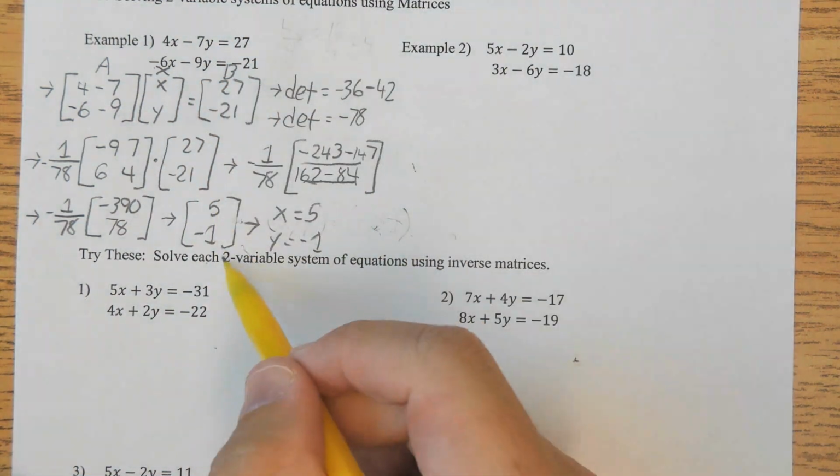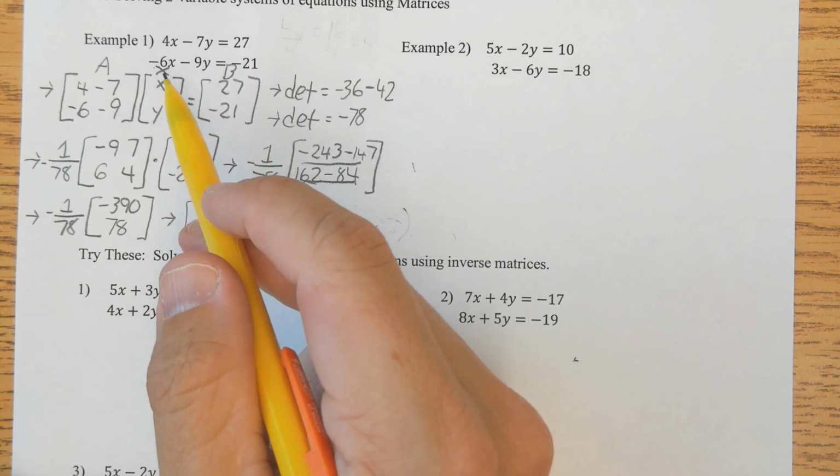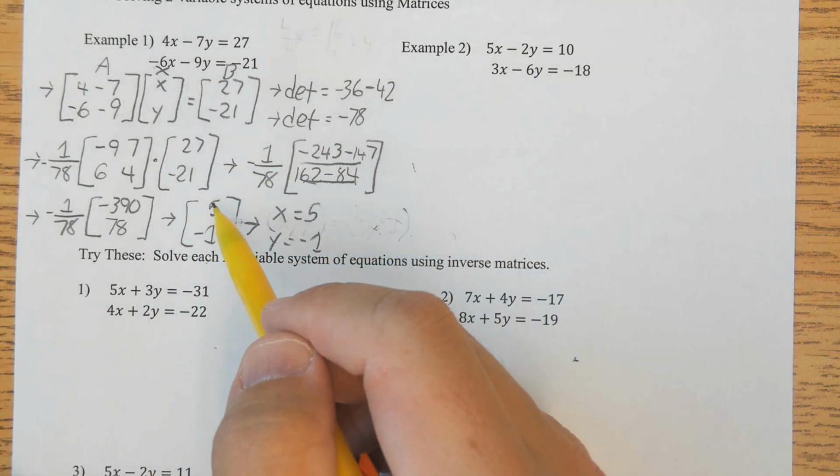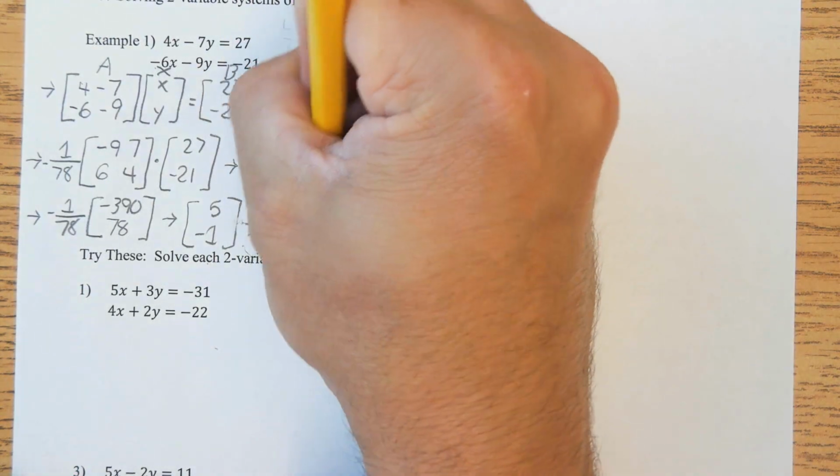How do I know which one's x and y here? Look when we write our matrix equation up. X goes first, y goes second. So that's how you know this number is always going to be x. That's always going to be y, and there you go. You solve for it. There's your solution right there.